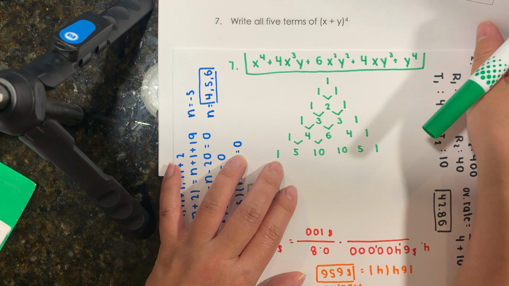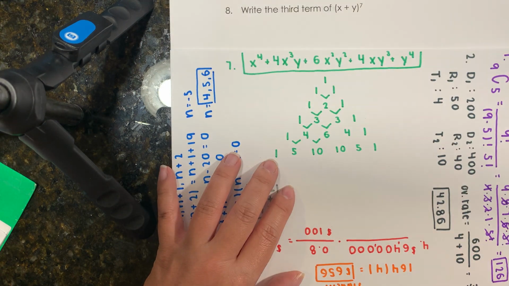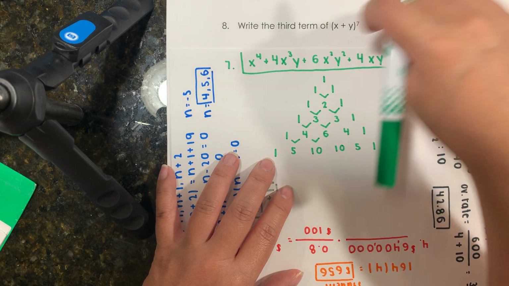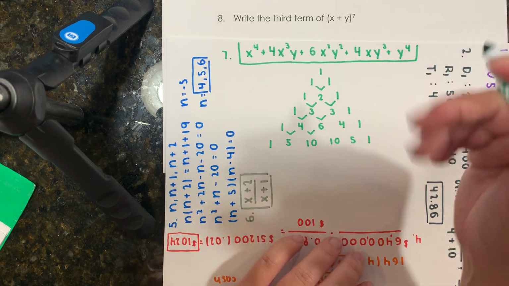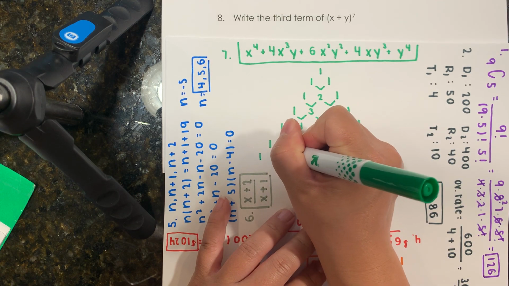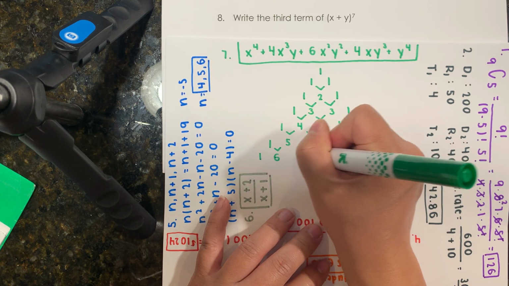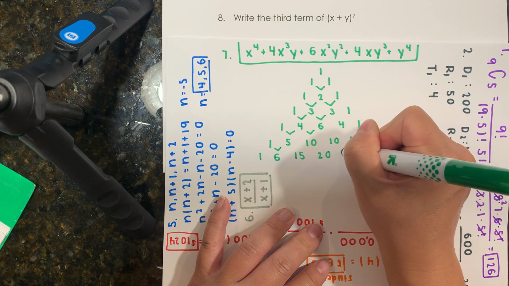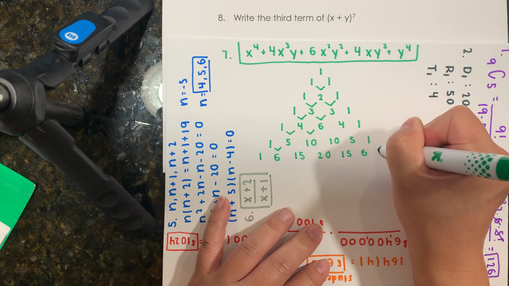Now, that extra work did not go to waste because for number 8, we actually need the power of 7, and we're only looking for the third term. So what I'm going to do is 1 plus 5 is 6, 15, 20, 15, 6, and 1.